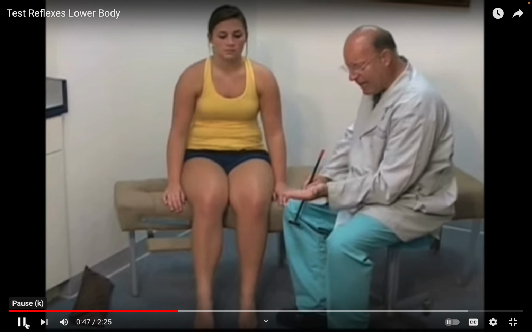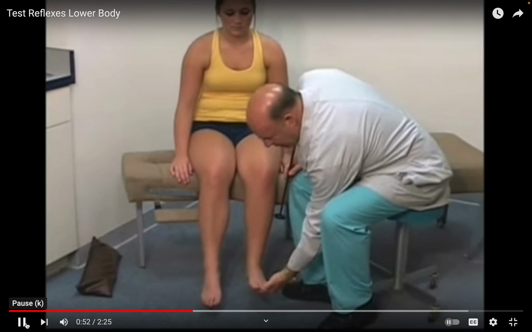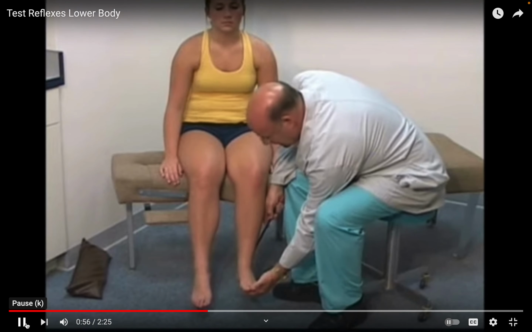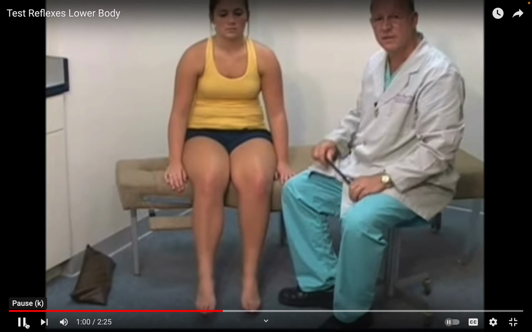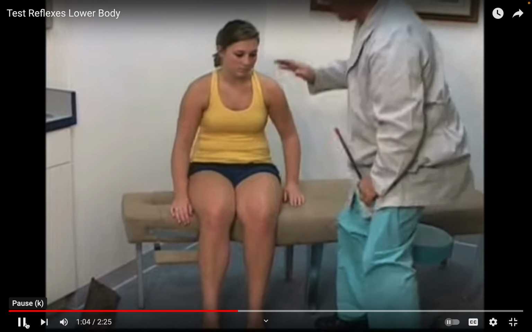Now the Achilles reflex. I'm going to just slightly dorsiflex the foot by reaching underneath the foot and letting her rest the foot on my hand. And then I'm going to reach back and I'm going to tap the Achilles tendon. And I got a real nice plantar flexion of the foot. Comparing side to side. I have the patient lay face down.